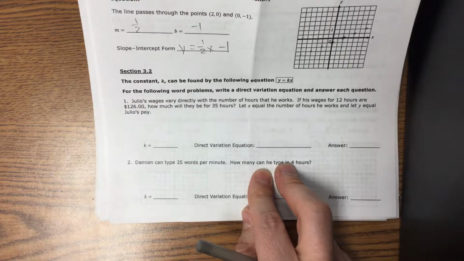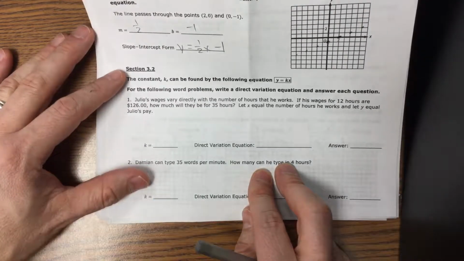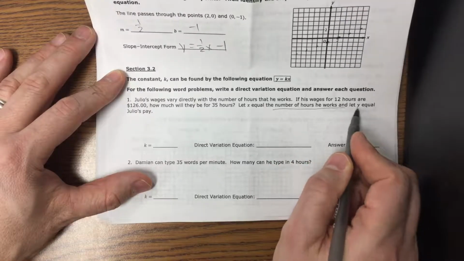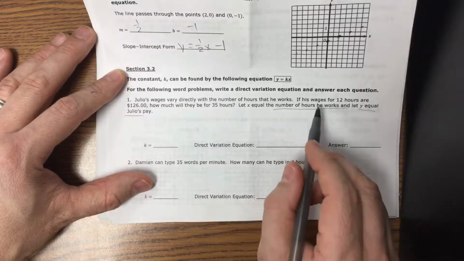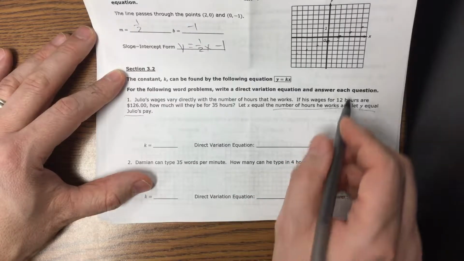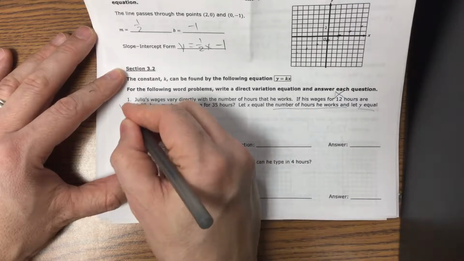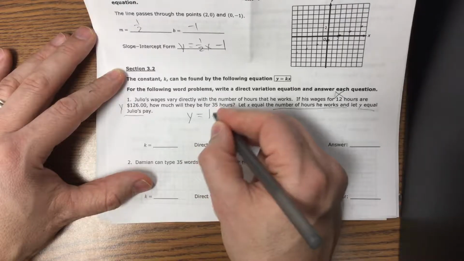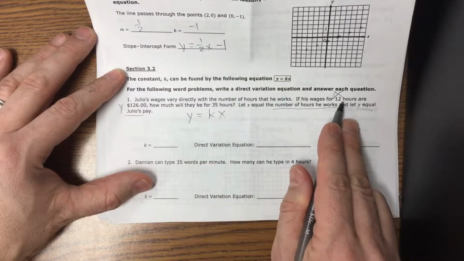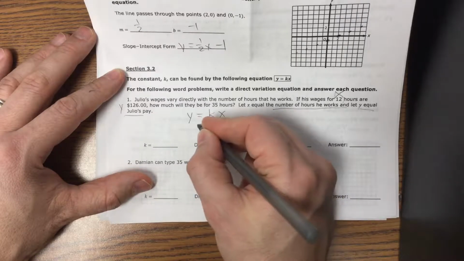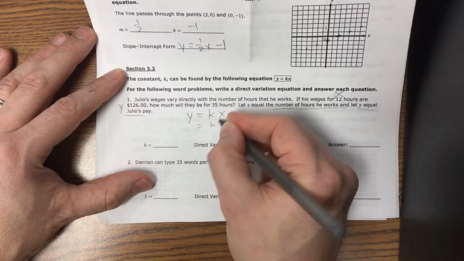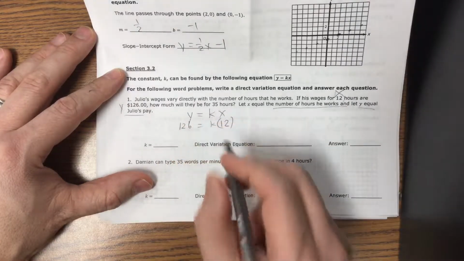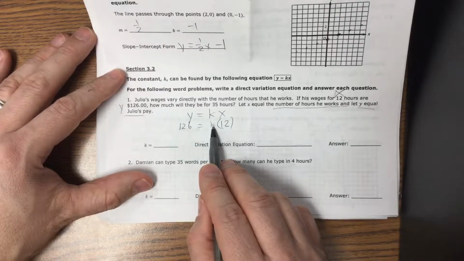Okay, let's check it out. So, let x equal the number of hours he works, y equal Julio's pay. So we have one x and y value. This is my x, this is my y. So using the equation y equals kx, we're going to find the value of k. We're plugging in the 12 here. k times 12, right? And then, so k is how much he's making per hour.